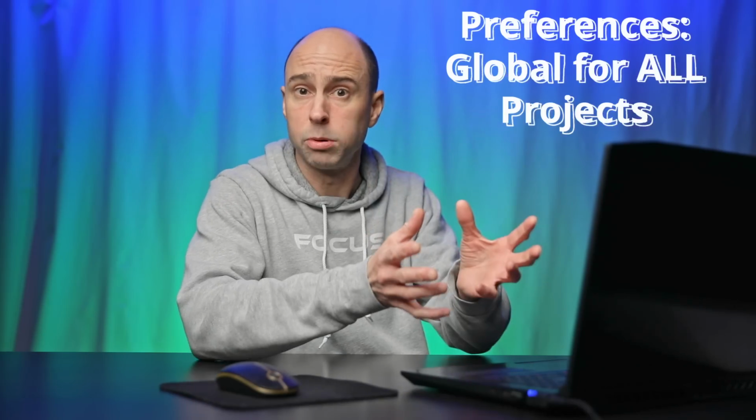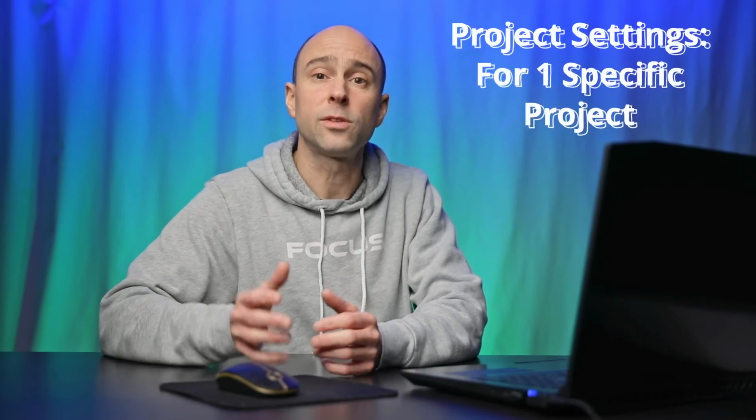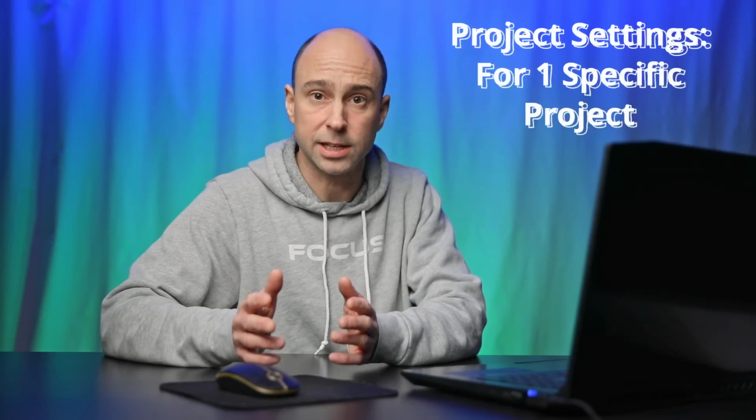So now that we covered the preferences, let's quickly take a look at the project specific settings. Preferences are for the whole program, any project that you start, right? Project specific settings are for that specific project. So there's a couple things we want to take a look at and adjust in there too. So let's jump on over and I'll show you how to get there.